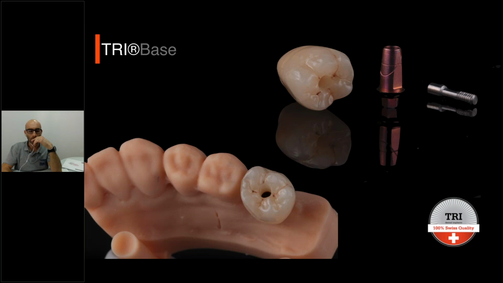This composite color provides not only the aesthetic, but also increases a little bit the strength of our restoration, because we apply real composite. It is not like a liquid color. It's a little bit more sticky, and it increases a little bit the flexural strength of our provisional restoration.